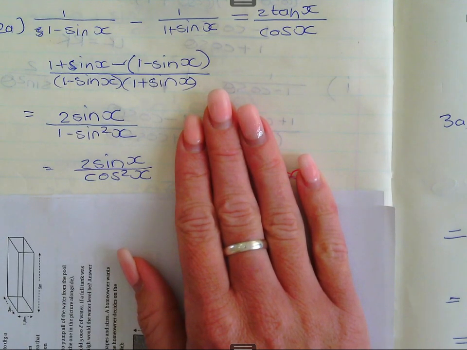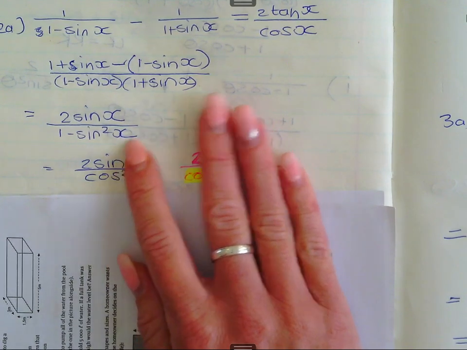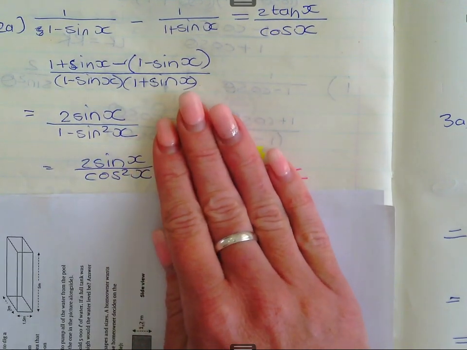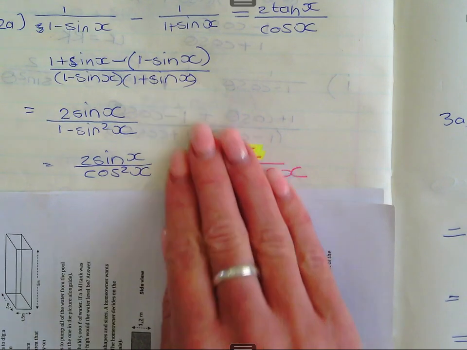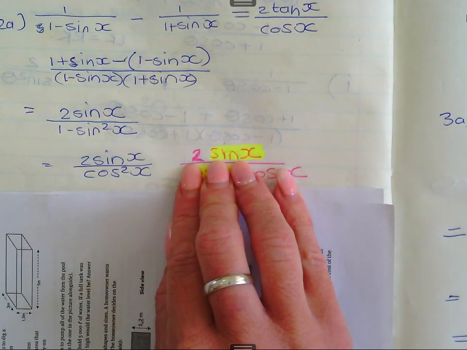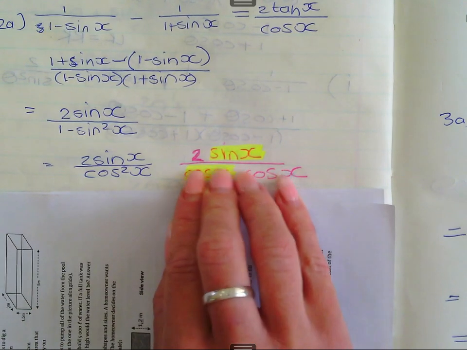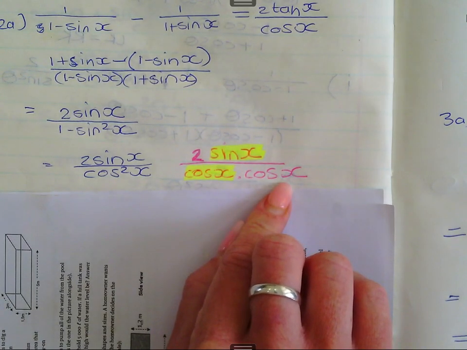It's because of the following thing that happens. Please look here. When it says 2 sin x, that actually meant that you had sin x plus sin x. That's how you get 2 sin x. When you've got cos squared x, that means cos times cos. Does that make sense?